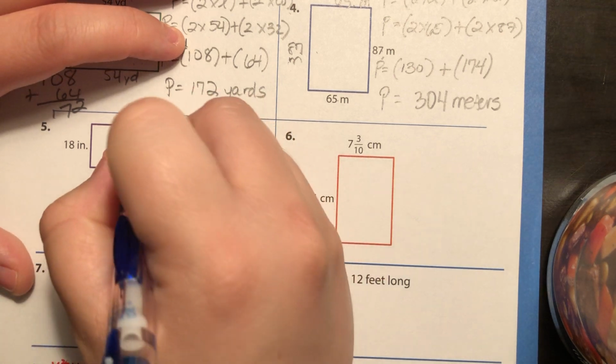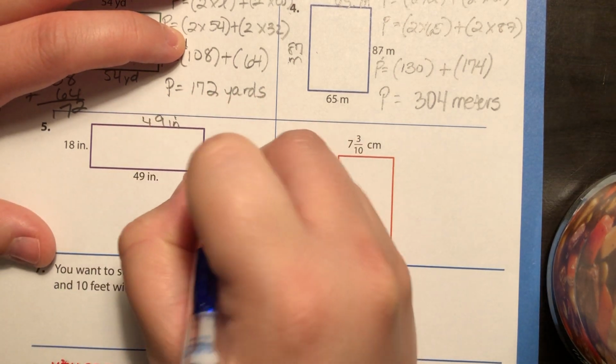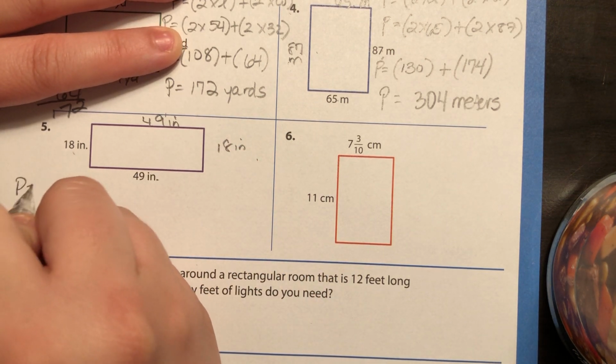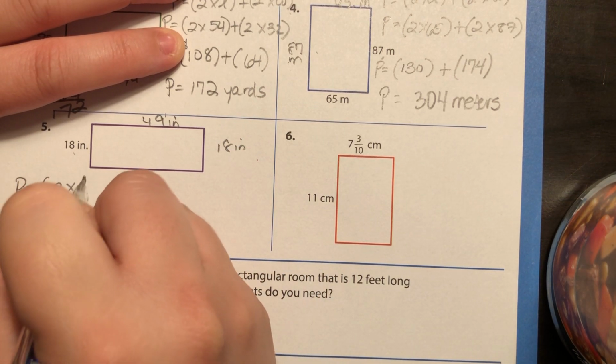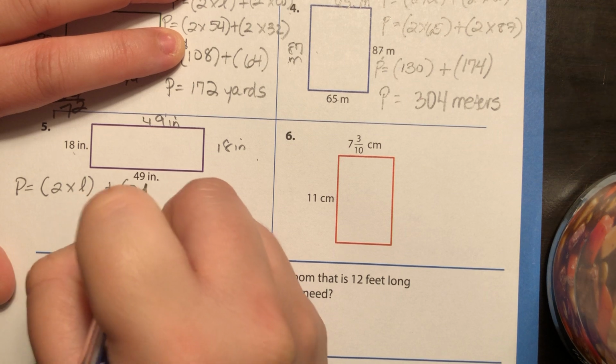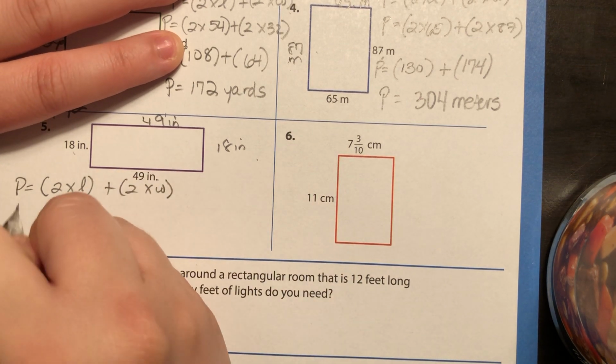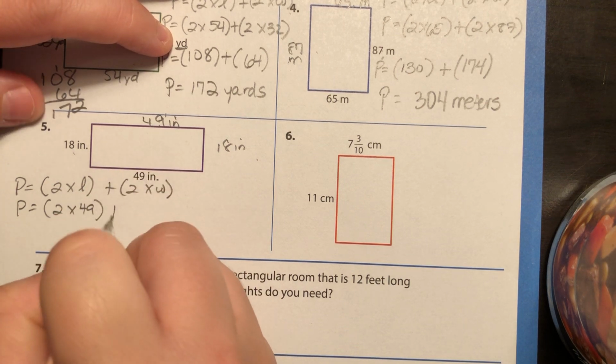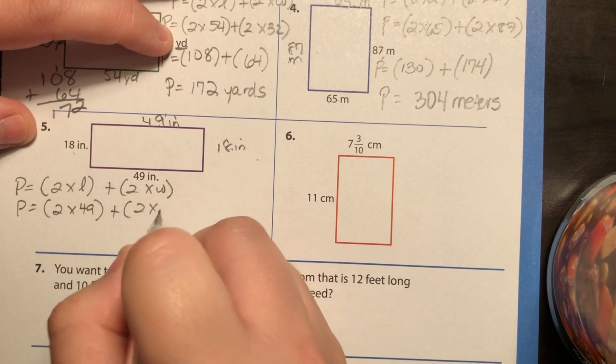Okay, over here. So this is 49 inches as well. This is 18 inches as well because opposite sides are equal. Perimeter equals 2 times L plus 2 times W. So perimeter equals 2 times 49 plus 2 times 18.